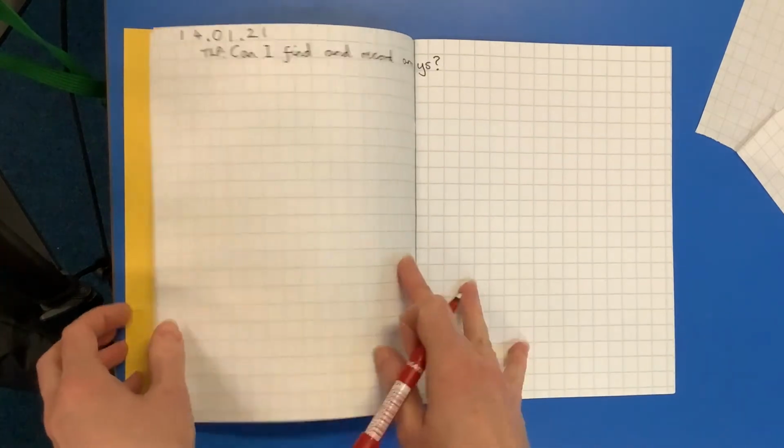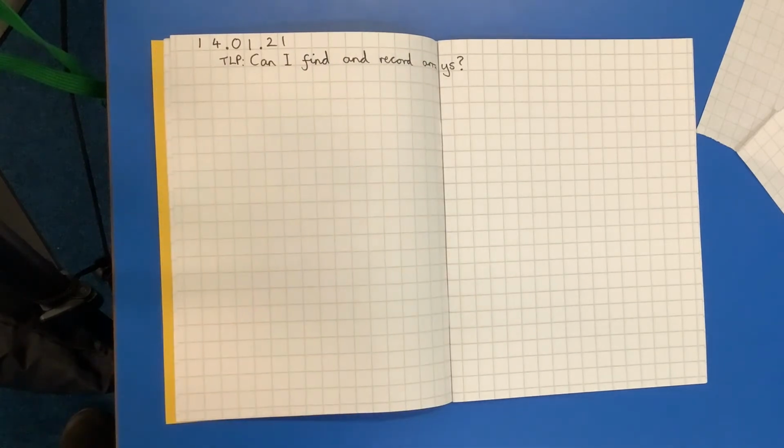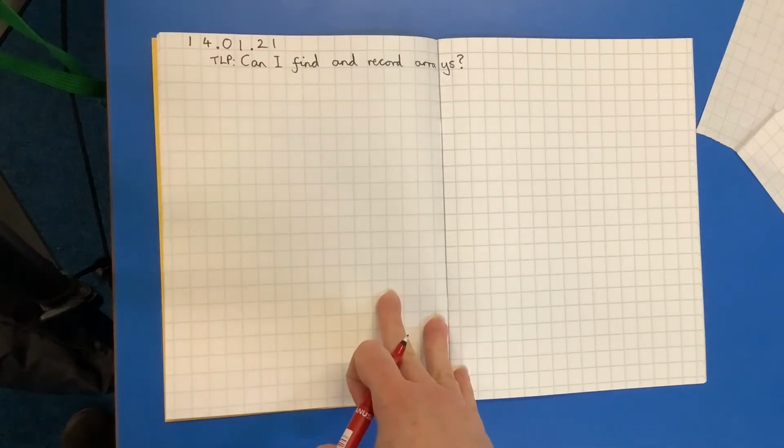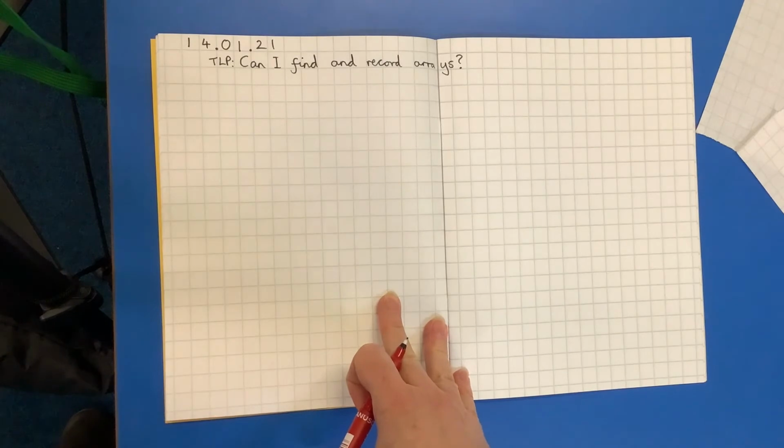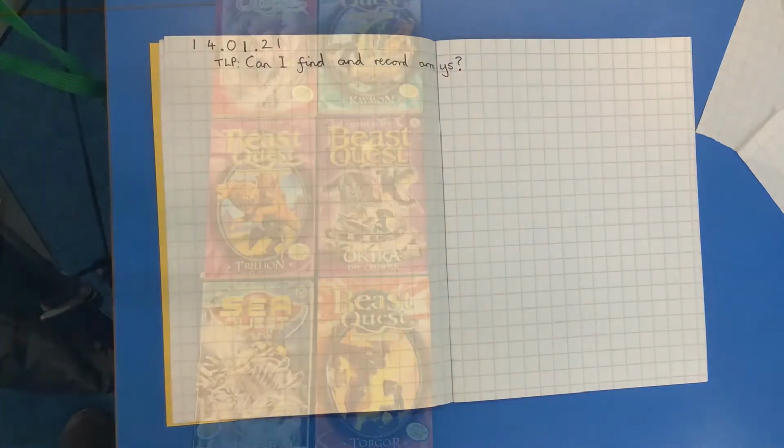So what we are going to ask you to do today is, again, you're going to be detectives. What arrays can you find in your house? So that's anywhere where you can find sets of objects that are laid out in rows and columns. Now, let me give you a few examples.